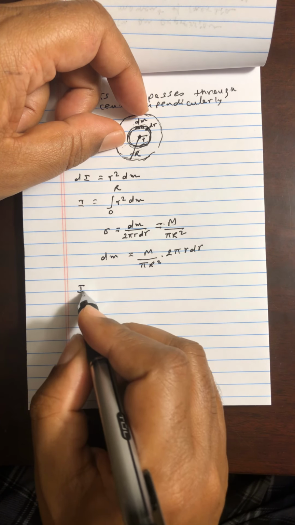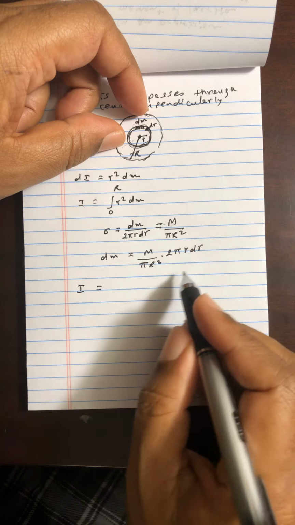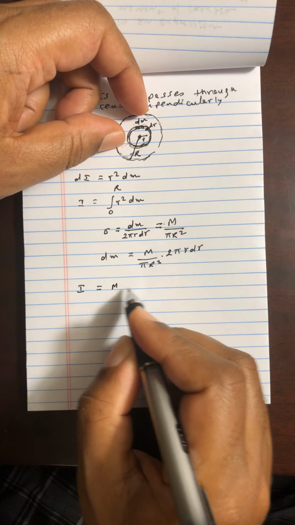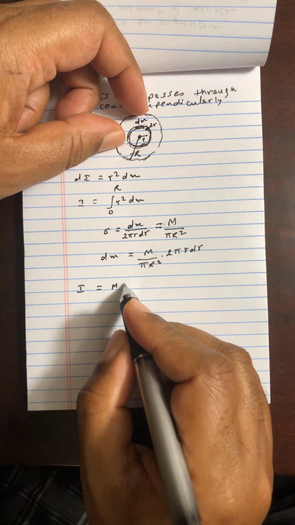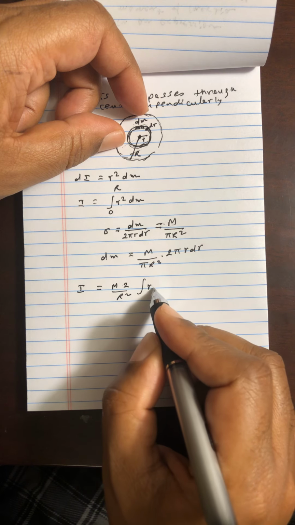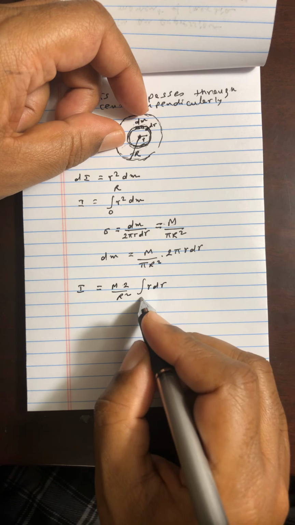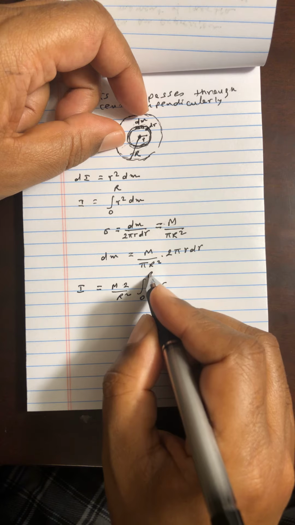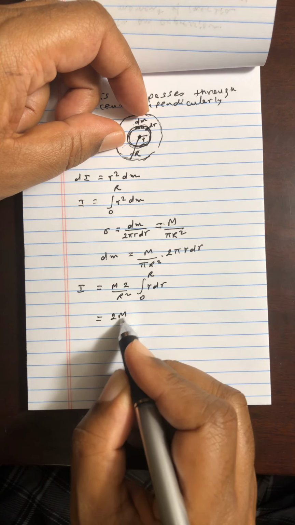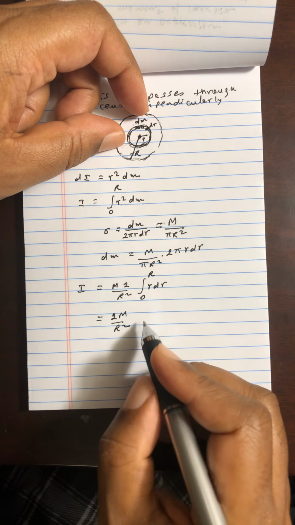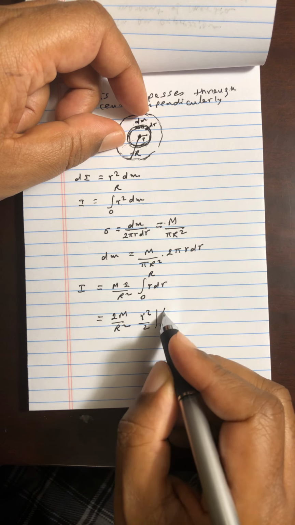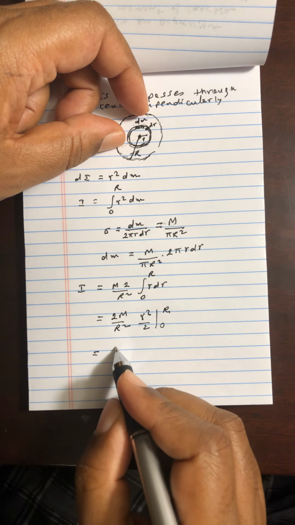So you've got the moment of inertia. Let's take the constant. You've got M, pi goes away, so you've got 2 over R squared, and then the integral of r dr, where r is changing from 0 to the radius of the disk R.